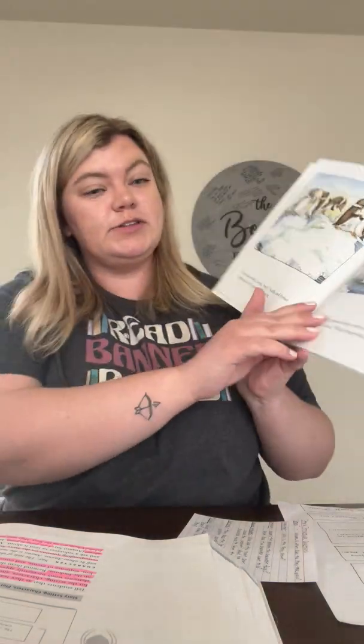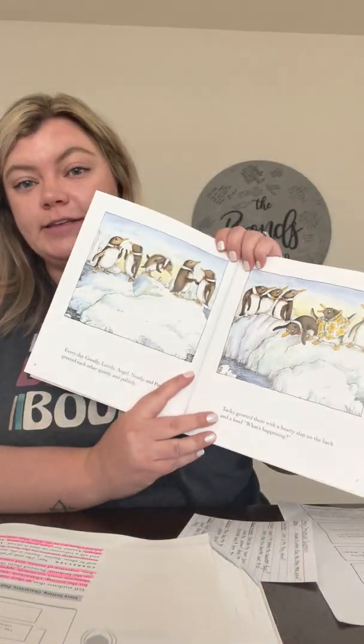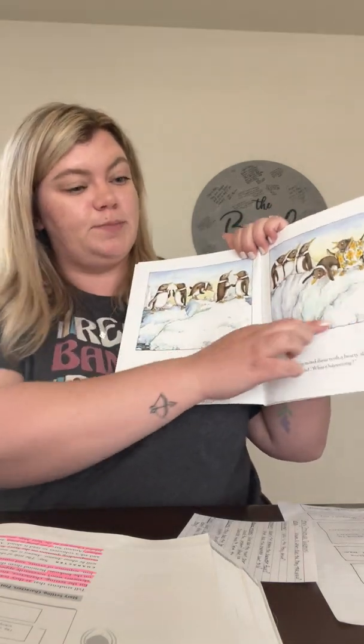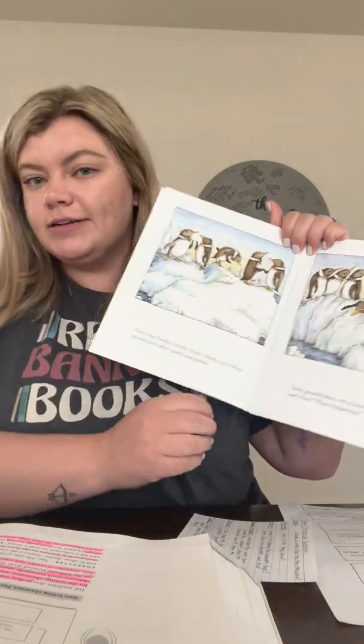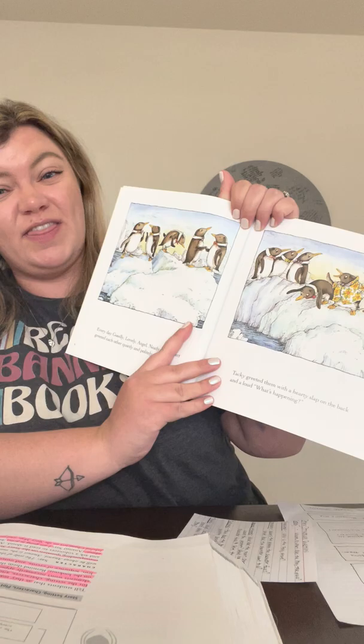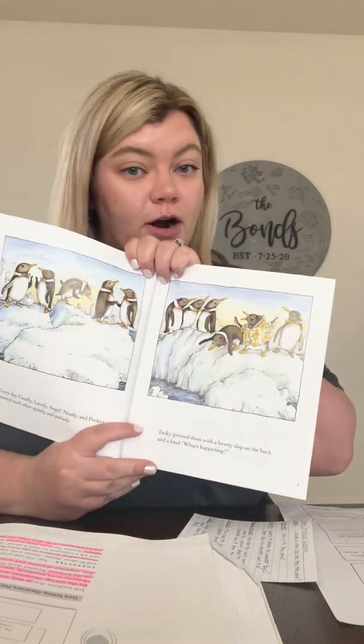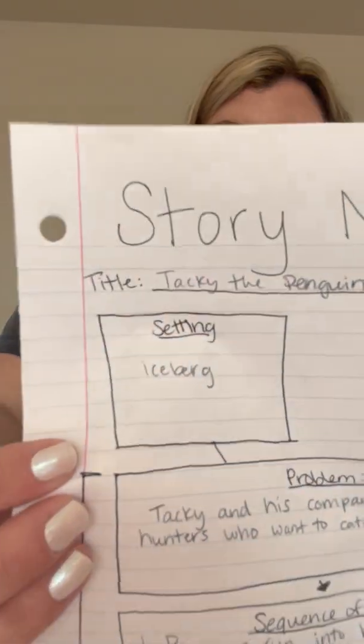So here we can also see where the setting of the story takes place. The setting is on an iceberg. And the author doesn't say when the story takes place, so we can leave that part out for now. But for now, you can write iceberg under setting. All right.